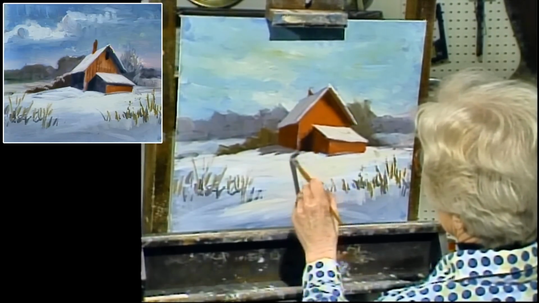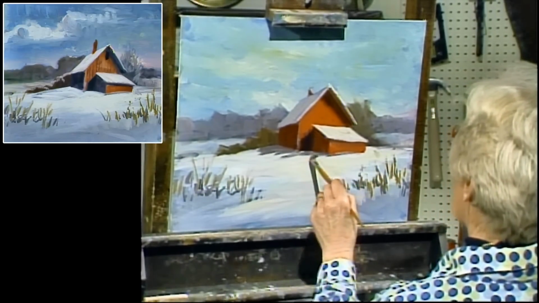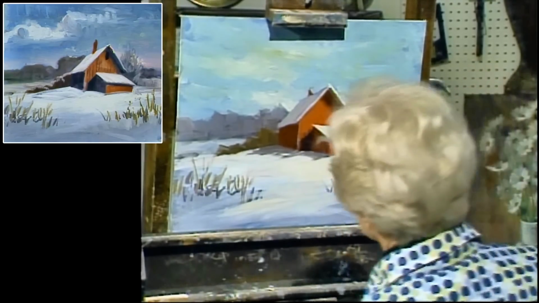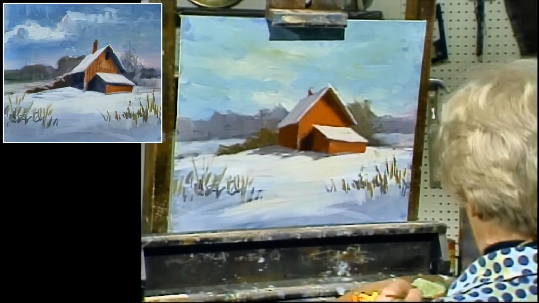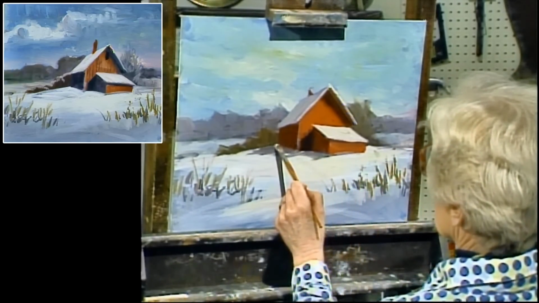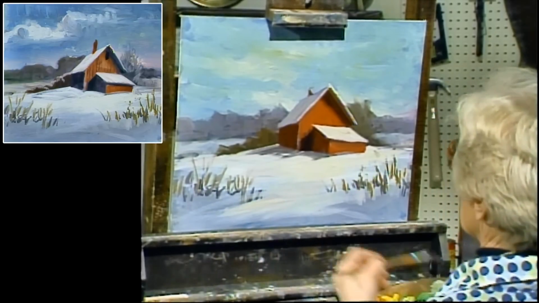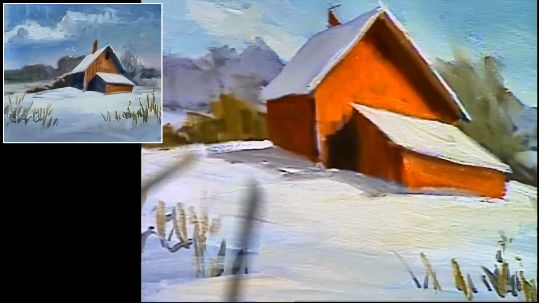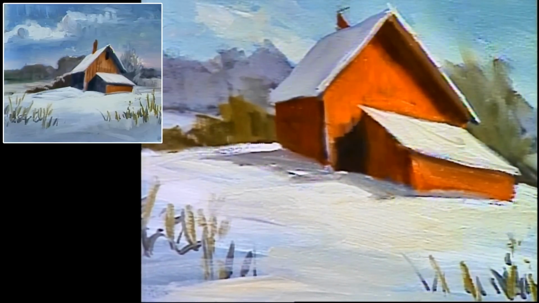It would set the barn down. Maybe let this light fall behind it, so it looks as though these trees are a little bit further away from the barn.